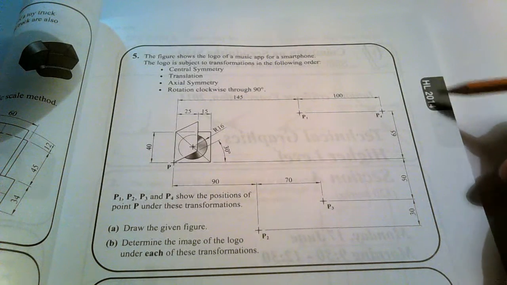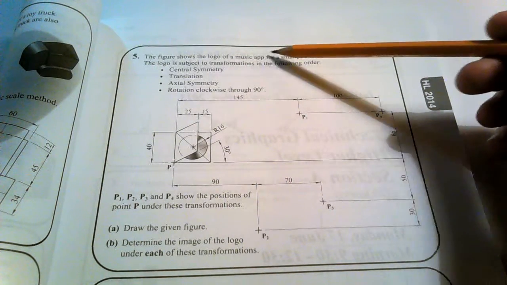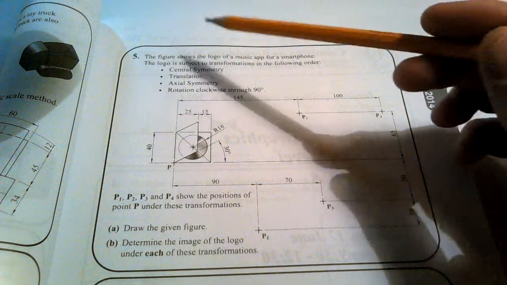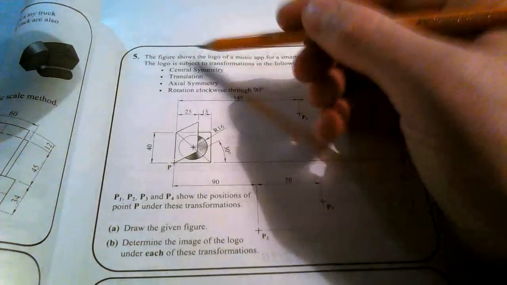We're going to do Higher Level 2014. The figure shows the logo of a music app for a smartphone. The logo is subject to transformations in the following order: central symmetry.